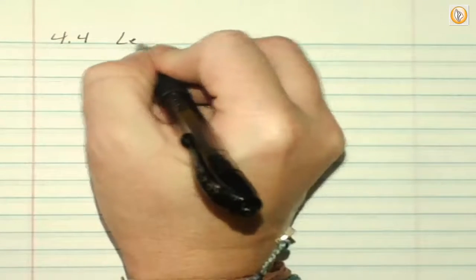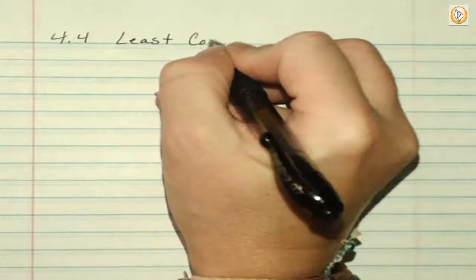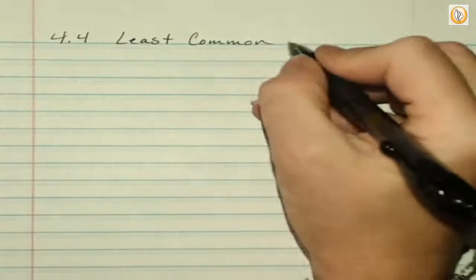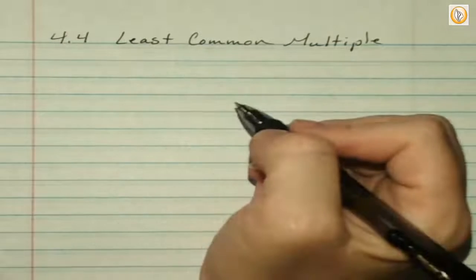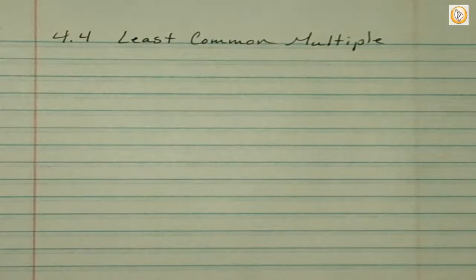Okay, so let's get started because we got a lot to do today. 4.4, least common multiple. Now, here's the thing about least common multiple. By the time we're done with this today, you're going to be thinking greatest common factor was a lot easier. It is a lot easier.